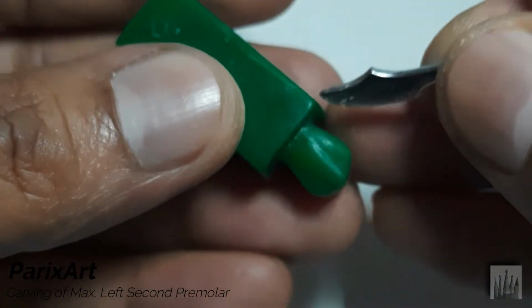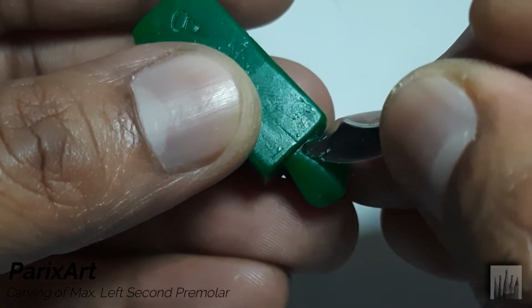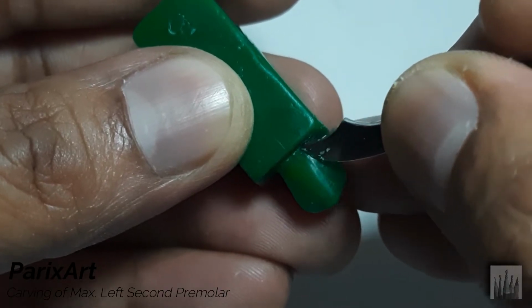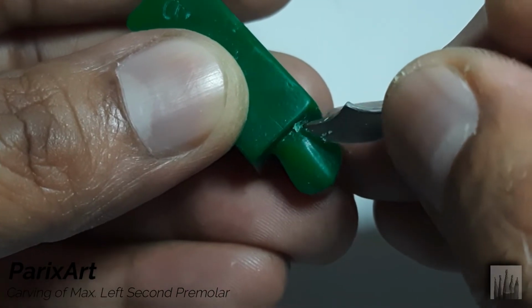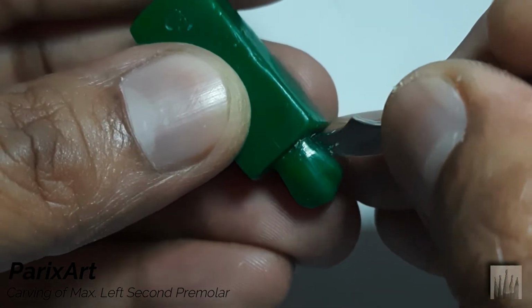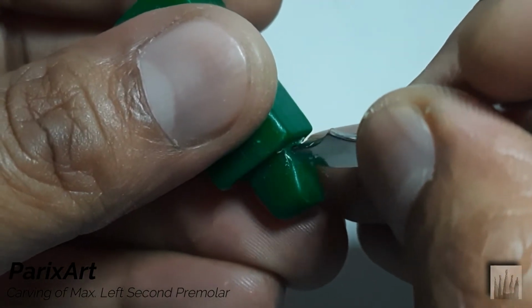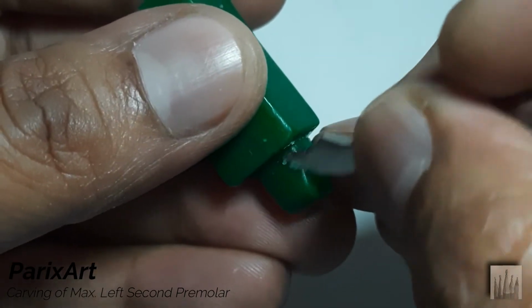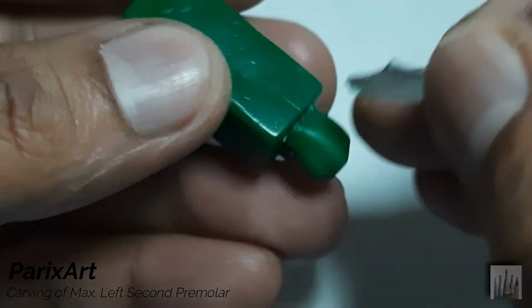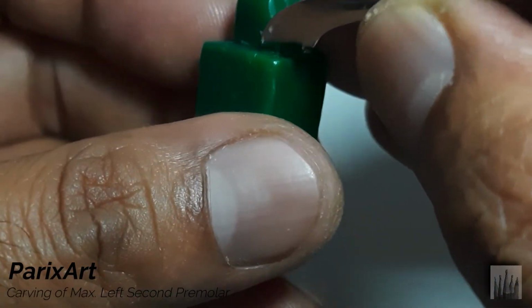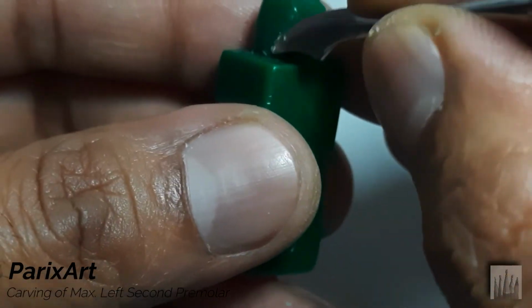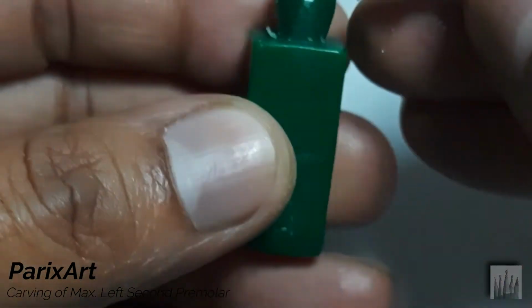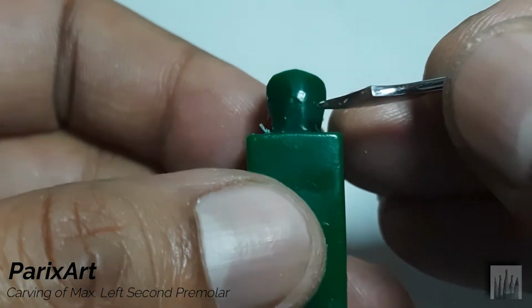So let's start. Gentle carving at these areas. Also this part.